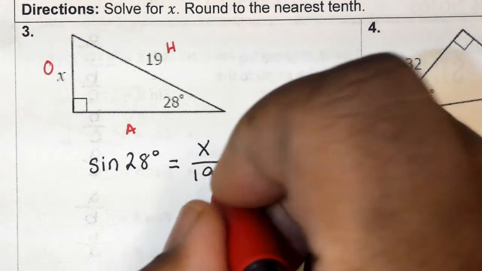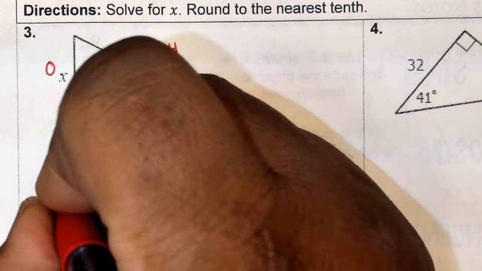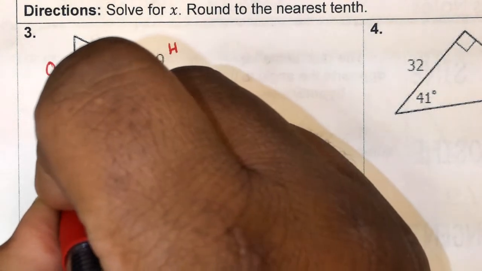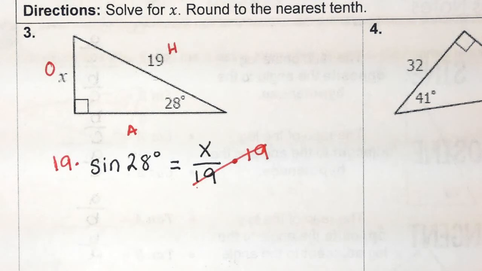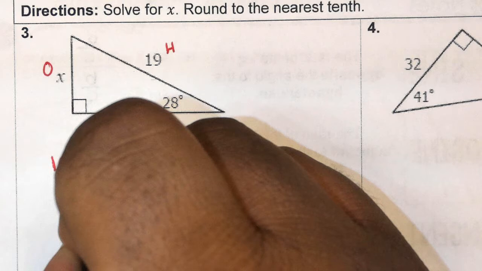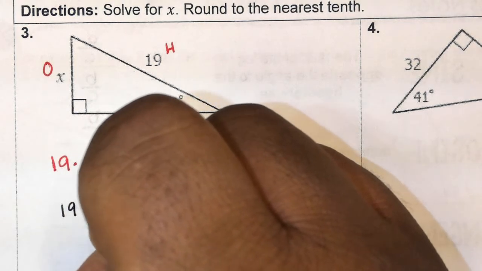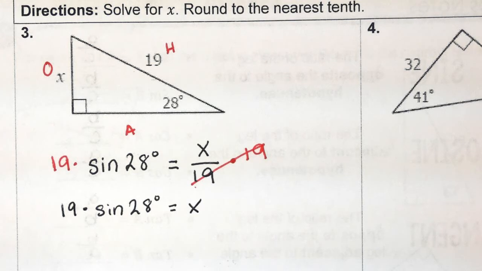So x is being divided by 19. To get 19 off the bottom, I'm going to multiply by 19. I'm multiplying by 19 over here as well. That's going to cancel this. On this side, I'm going to rewrite. I'm going to have 19 times sine 28 degrees equals x. Now I have x by itself. I am ready to put this in the calculator.